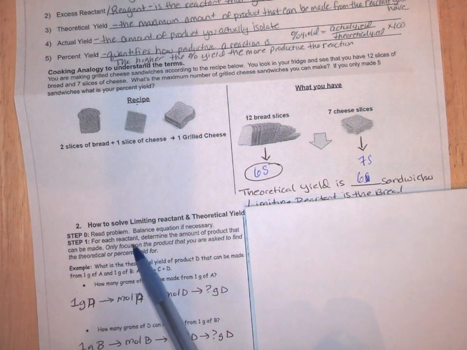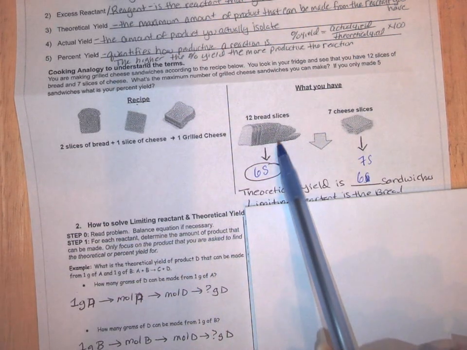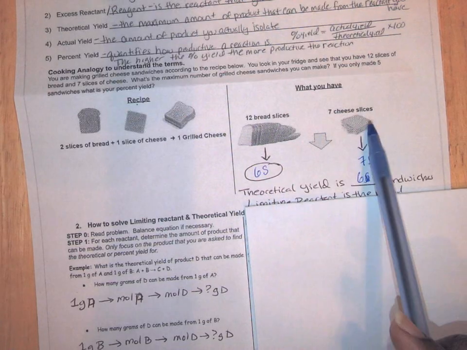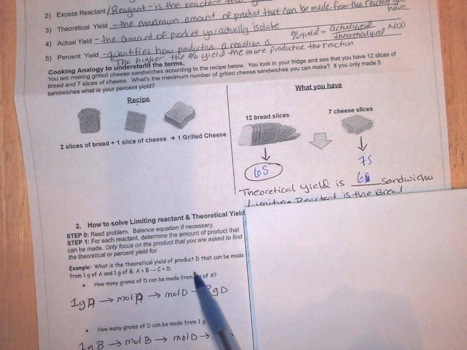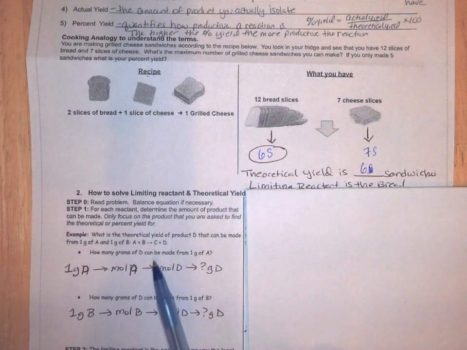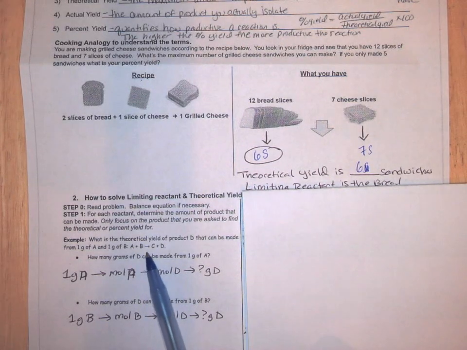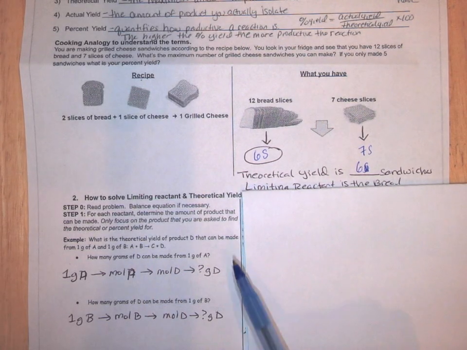And then the next thing we need to do, for each ingredient or reactant, is determine how much product or food we can make. Just like we determined for the bread and the cheese how many sandwiches, we're going to do that for each reactant. So let's look at this example here. If we have a reaction, A plus B goes to form C and D, right? So A and B react together to make C and D, and it's 1 mole each, okay?